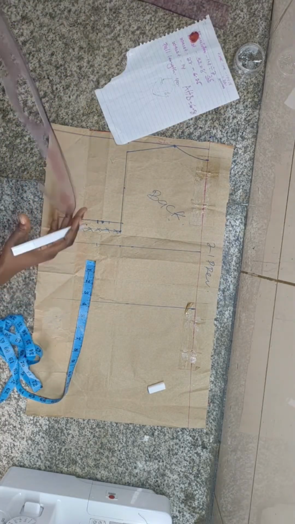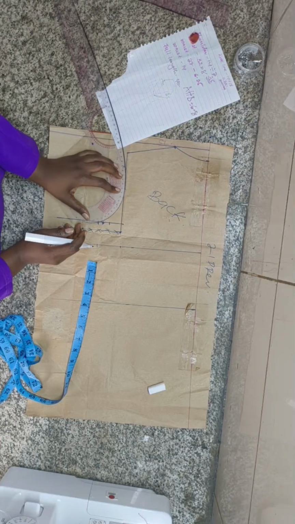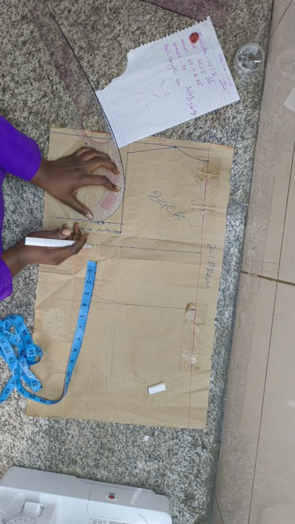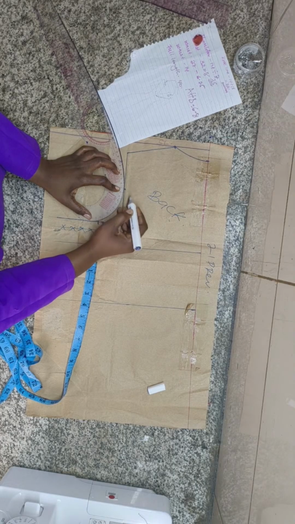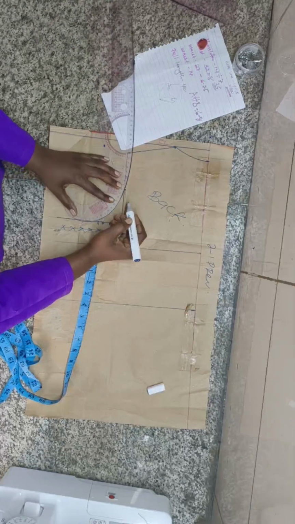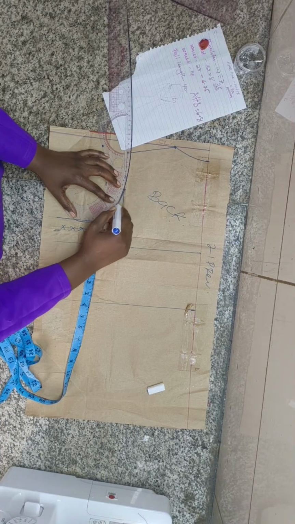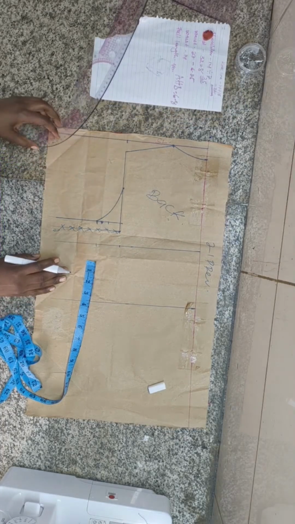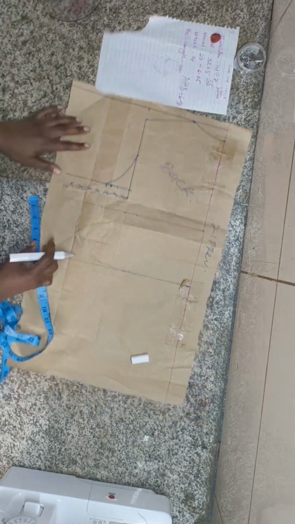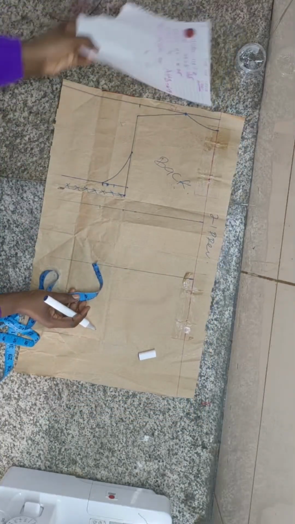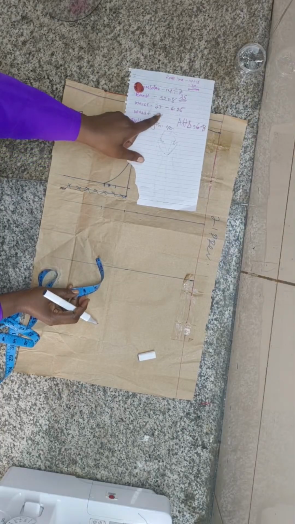So I'll come here and put in the armhole. Alright, so this is our back armhole. So I'm going to come on my waist and divide by 4.